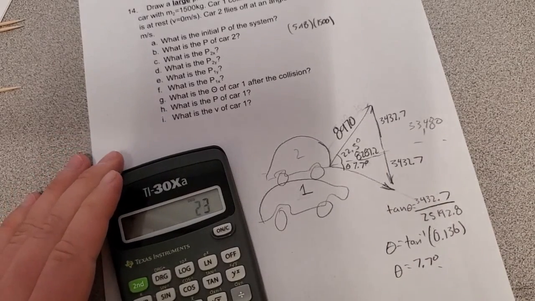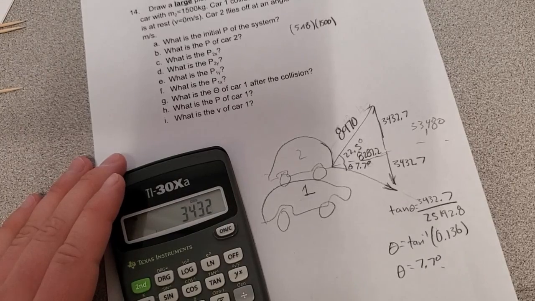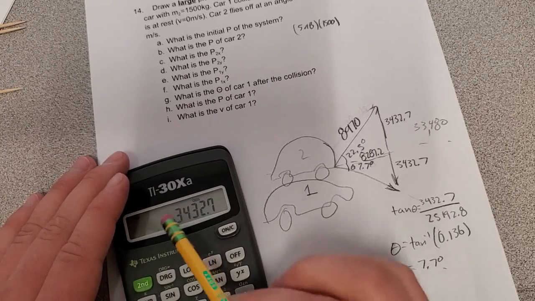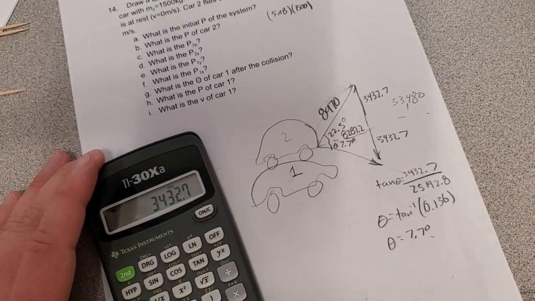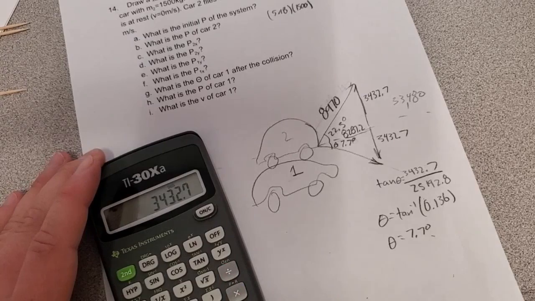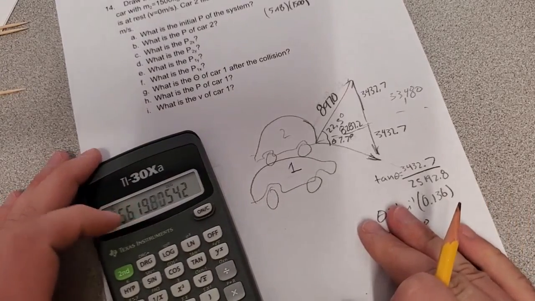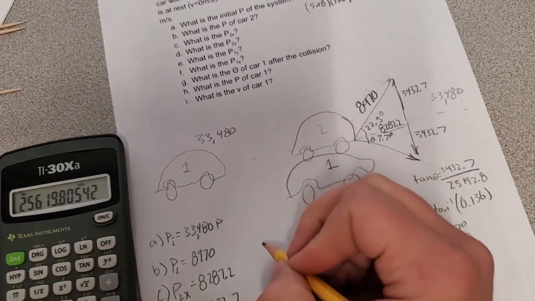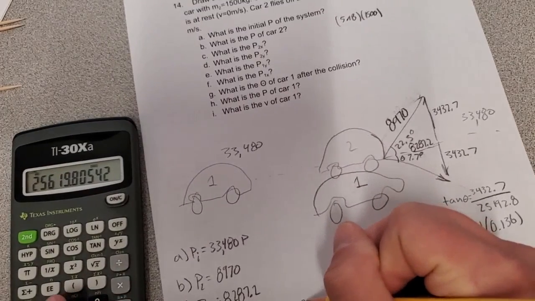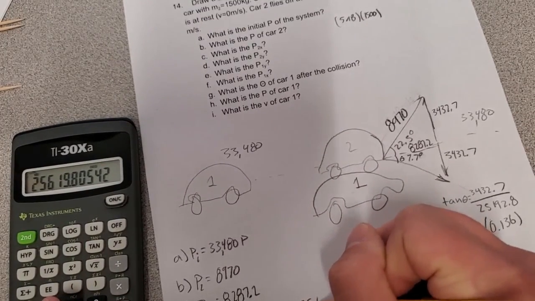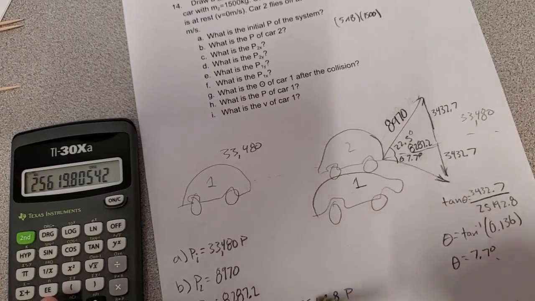So we'll say 3,432.7, excuse me, divided by sine of 7.7, enter. That means that we have a resultant momentum that's equal to 25,619.8.